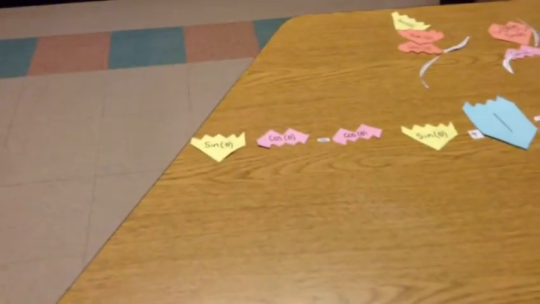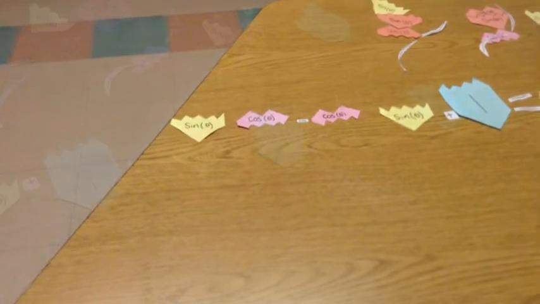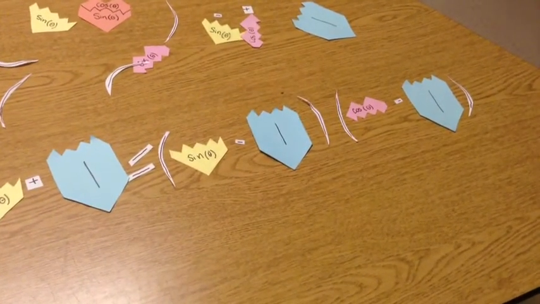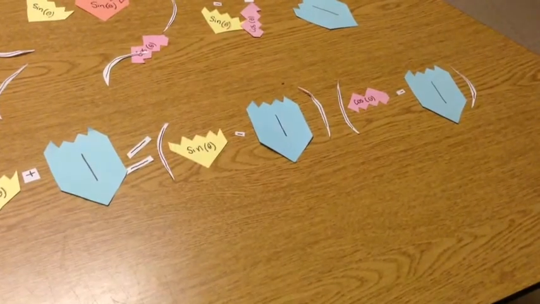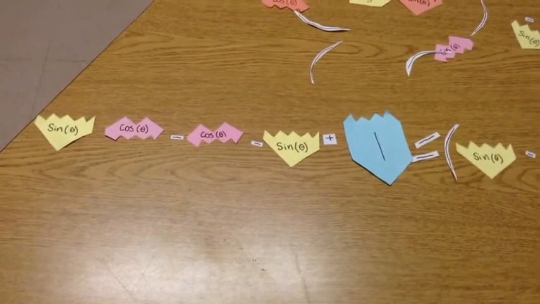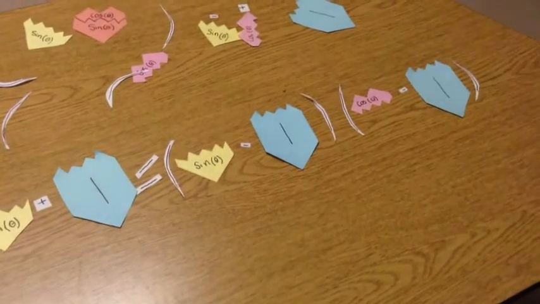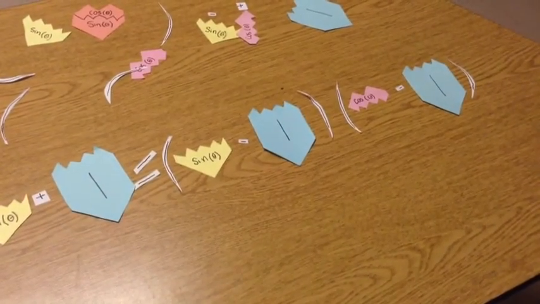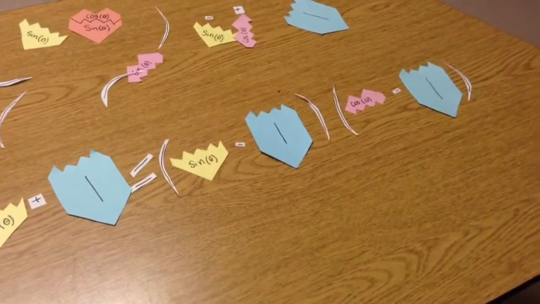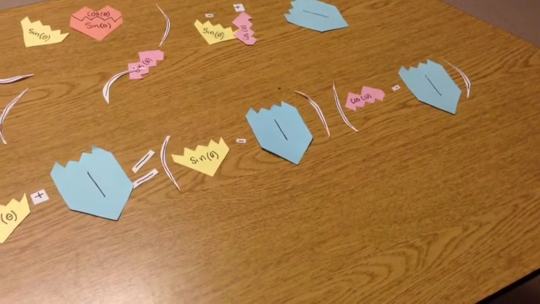So now on the right side we want to prove that sine minus 1 times cosine minus 1 is equal to our sine cosine minus cosine minus sine plus 1. So the first thing that we're going to do, since this side is already simplified into terms of sines and cosines, is start by FOILing.